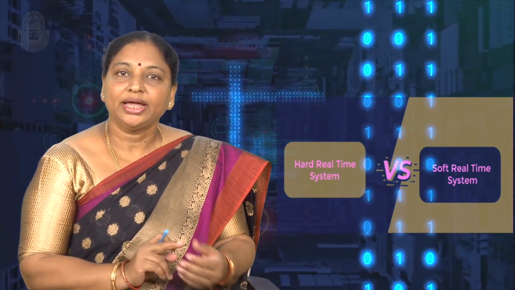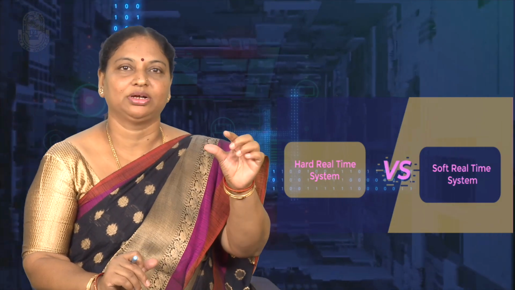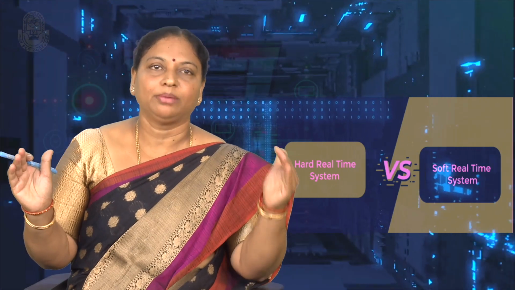Soft real-time systems: these operating systems are for applications where the time constraint is not that strict like in hard real-time systems. So there is a much lesser time constraint. Here, since the time constraint is less, we will get more response time. The response time will be higher compared to hard real-time system. And also the safety is not that critical. In such applications, we use soft real-time systems.